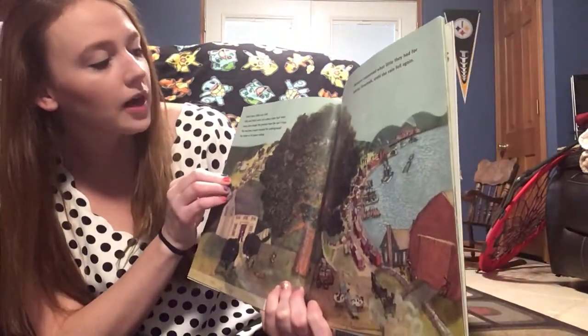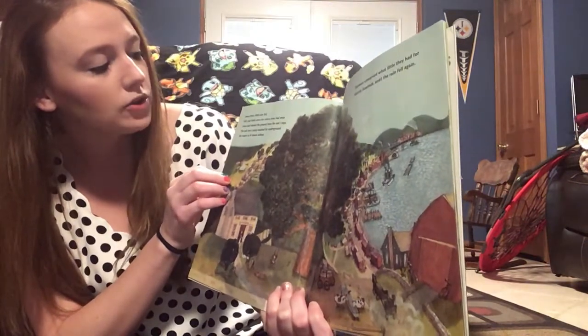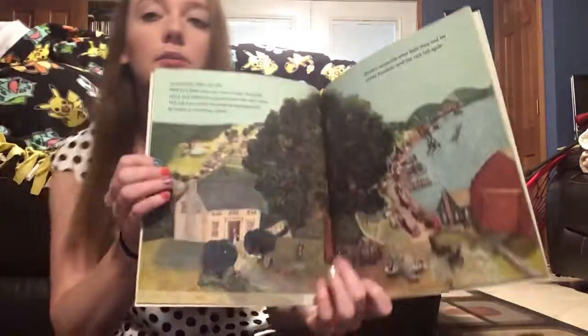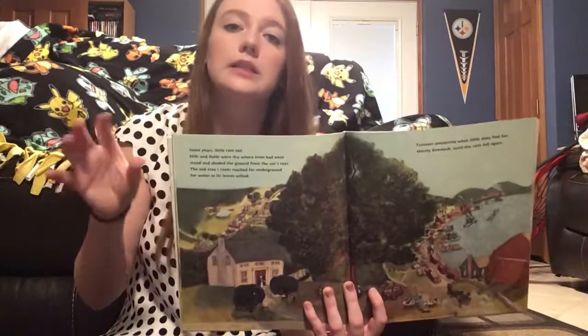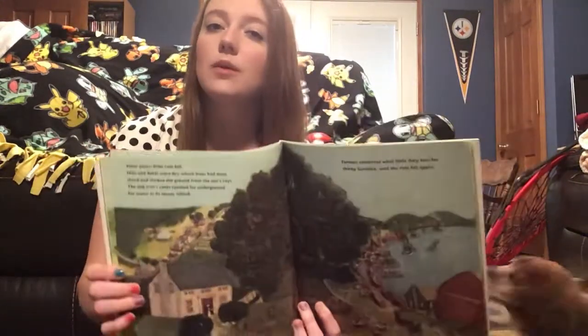Some years, little rain fell. Hills and fields were dry where trees had once stood and shaded the ground from the sun's rays. The oak tree's roots reached far underground for water, and its leaves wilted. Because we know what happens. Where does the water go into a tree, and where does the sun have to hit the tree? Do you guys remember? We drew it in our reader's notebook.